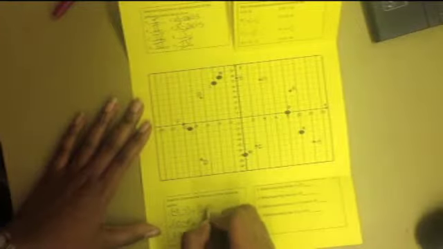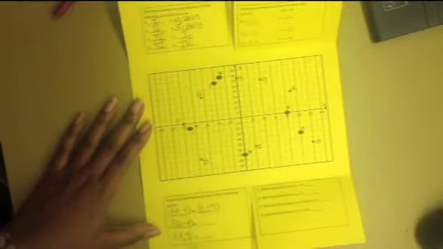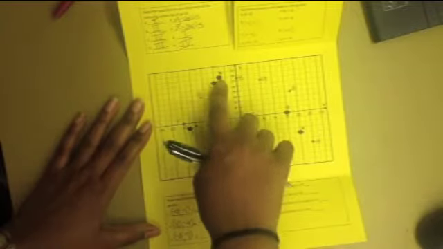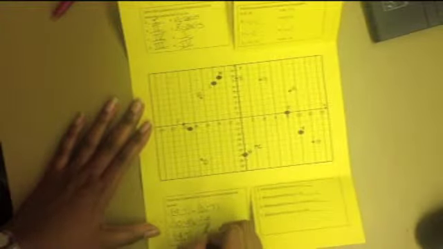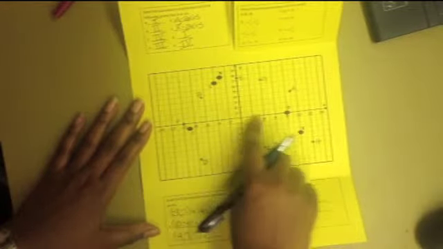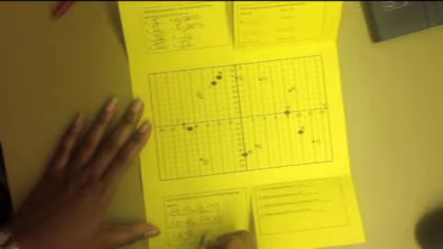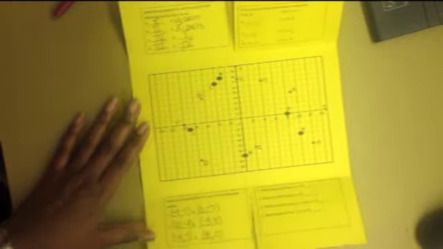Point N is to the left 3, negative 3, up 8, negative 3, 8. And finally, point O is to the right 8, but then it doesn't go up or down, so 8, 0. Now, I expect that all of that should have been a quick, easy review. This last one is probably the only one where I think you may have had some trouble. So I'm going to pull out some different colors to help us out with that one.